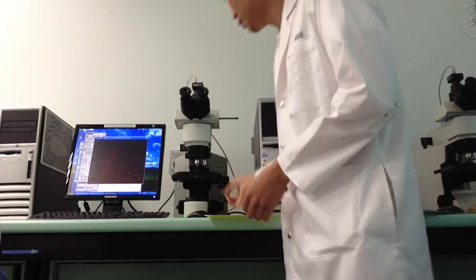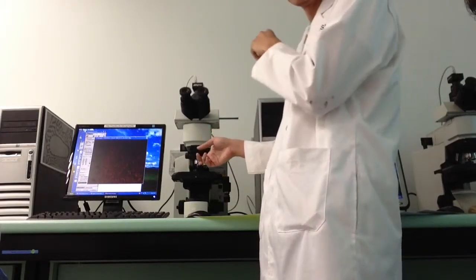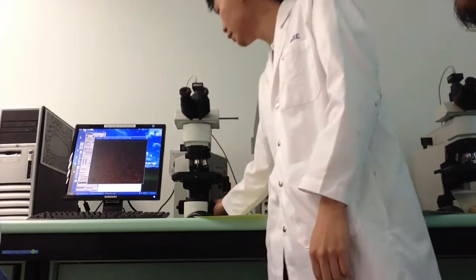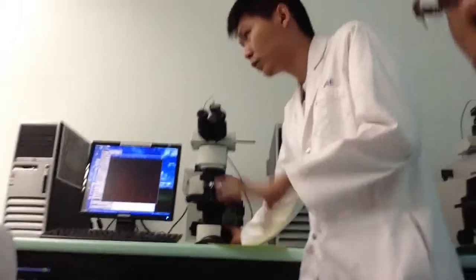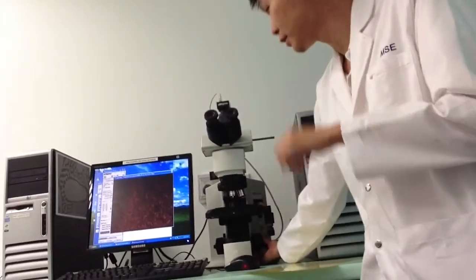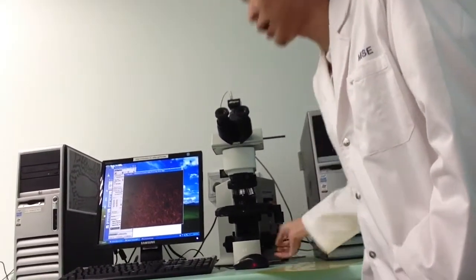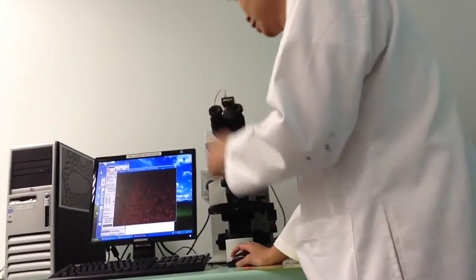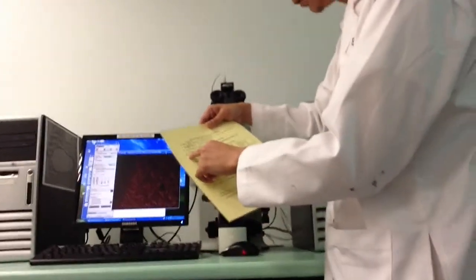By the way, this is the first sample, copper, pure copper. The bigger knob is for general tuning, and the smaller one is for final tuning. Once you are happy with the image, you can proceed to the next step.